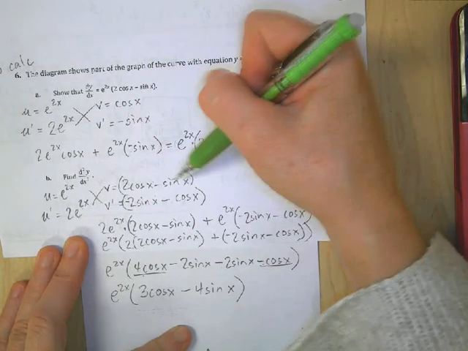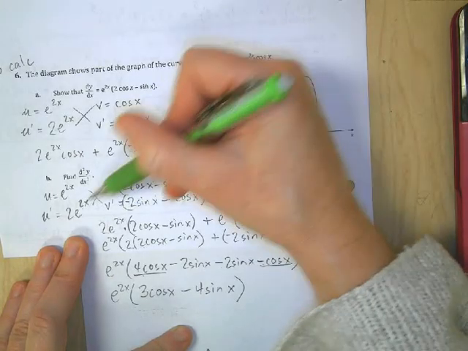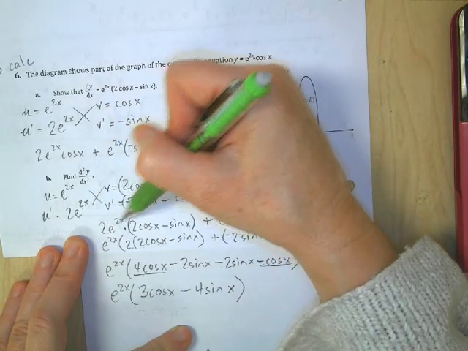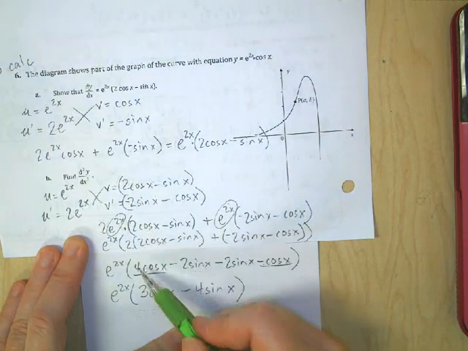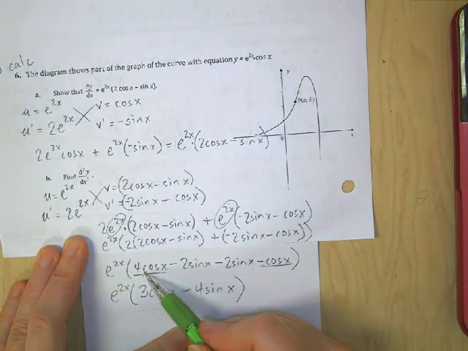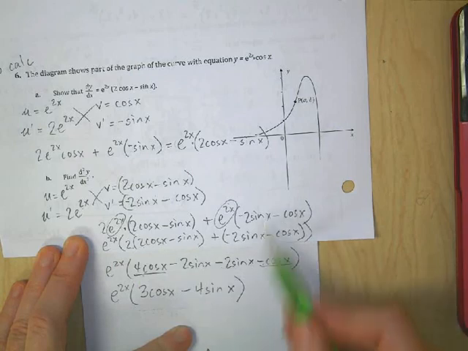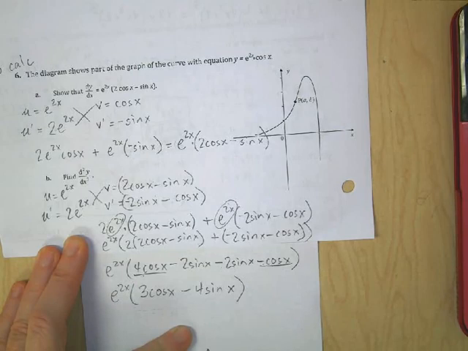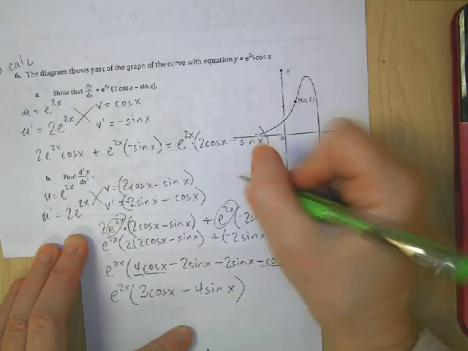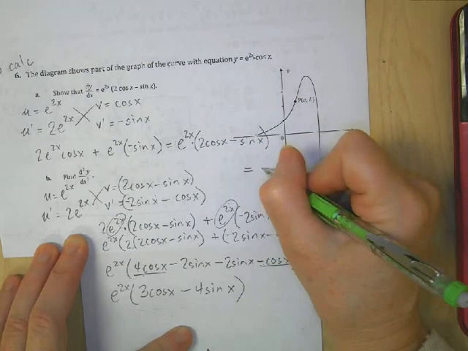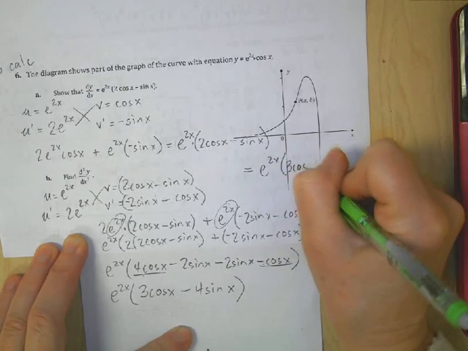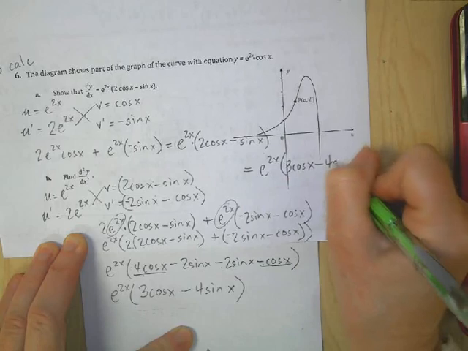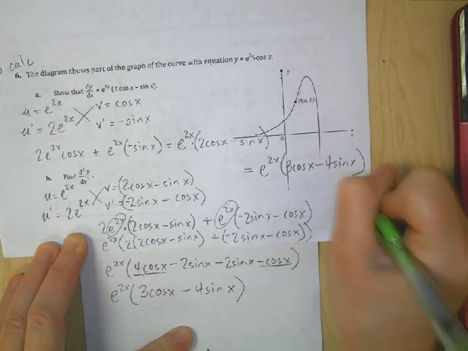That looks okay. Then when I multiplied them, 2 e to the 2x, I took out my e to the 2x, that left me with that. And I have to distribute it, 4 minus 2, and that left me with that and that. Yeah, I think I'm okay. All right, so that simplifies down. Final answer, I'll write it on here. E to the 2x times 3 cosine x minus 4 sine x. Bam. All right, that's page 2.